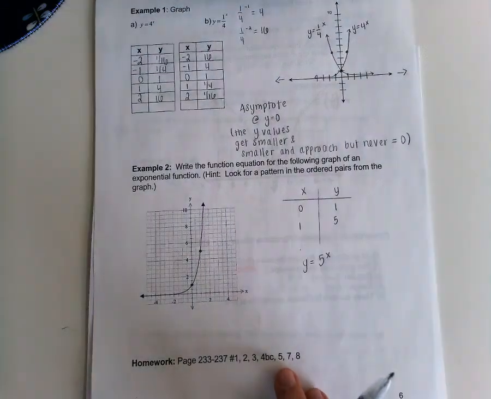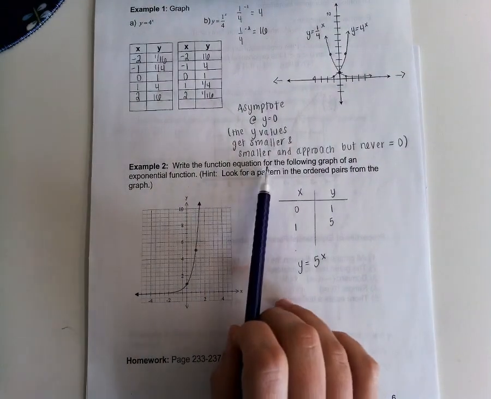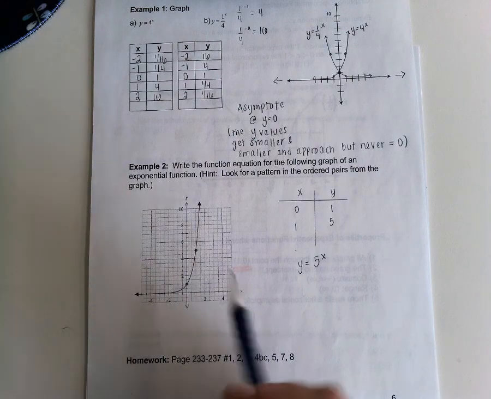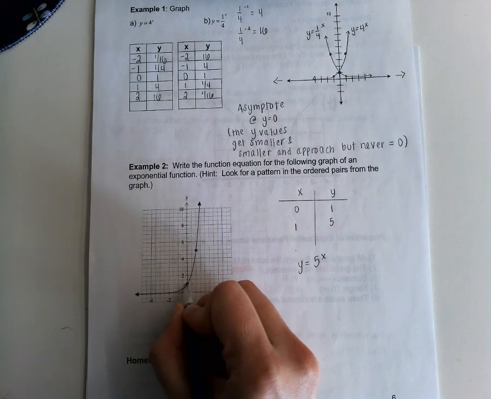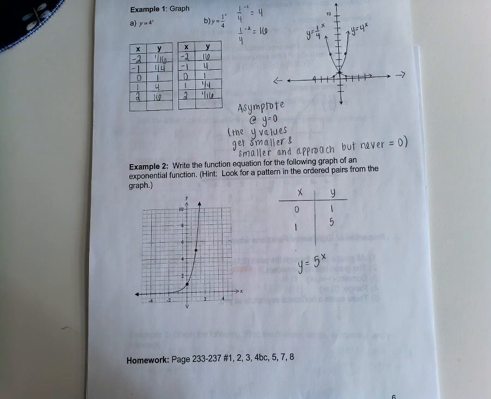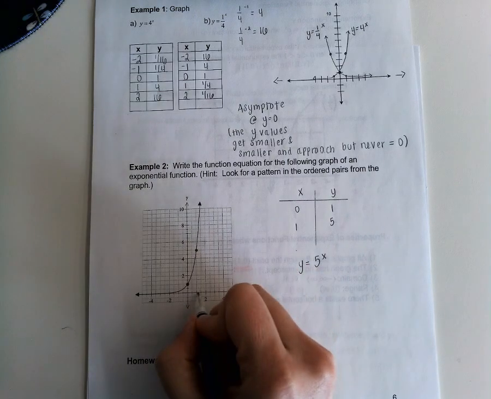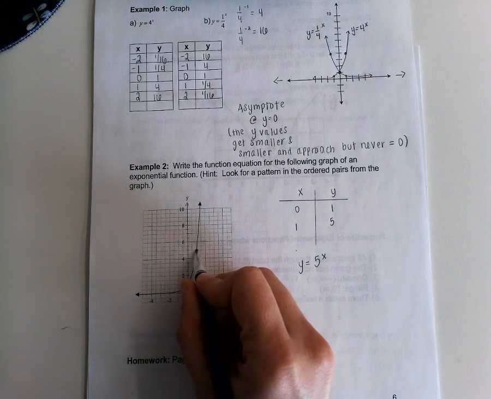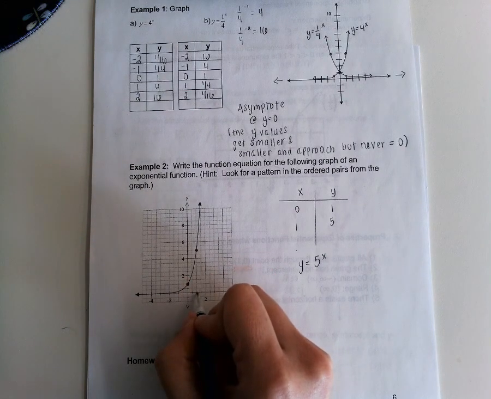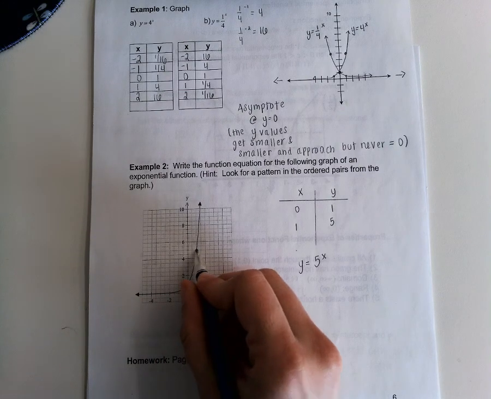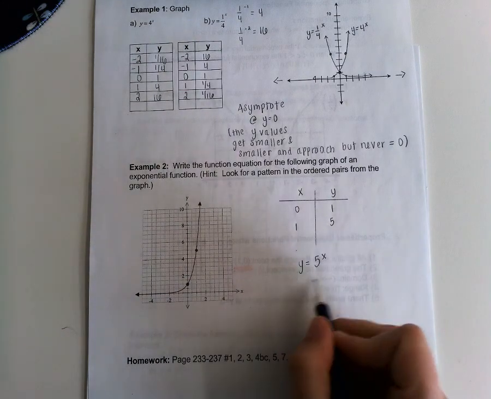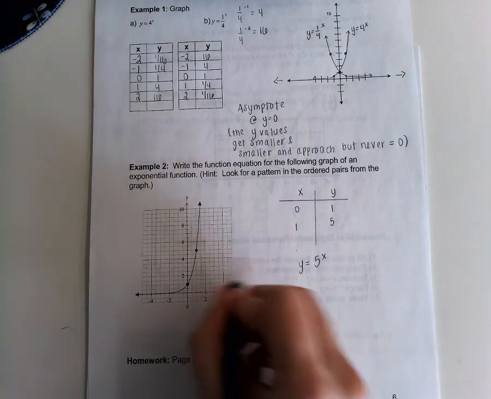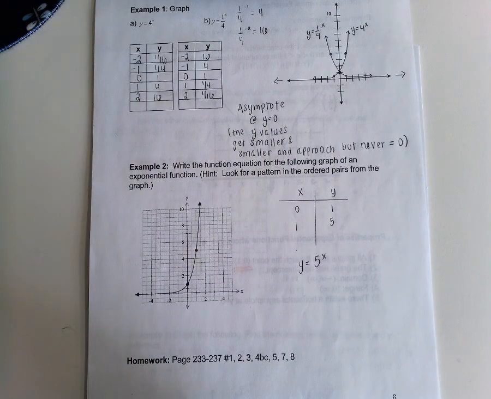And finally, in example 2, we're writing a function for this graph. So the important thing to note is that (0, 1) will always be a point on an exponential graph. And if you go to the x value of 1, this will tell you what your base is. So this graph has an x value of 1 and a y value of 5. That means that y equals 5 to the power of x is the function that goes with this graph.